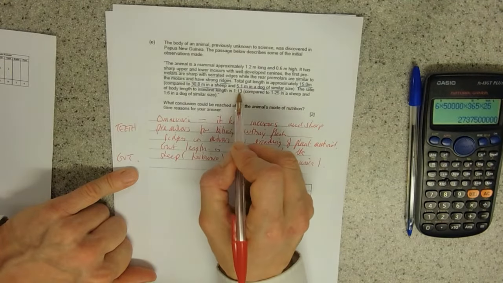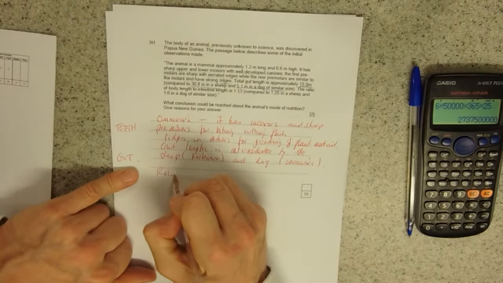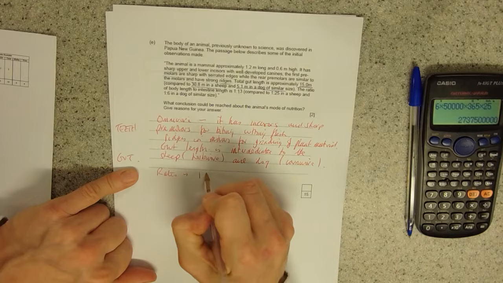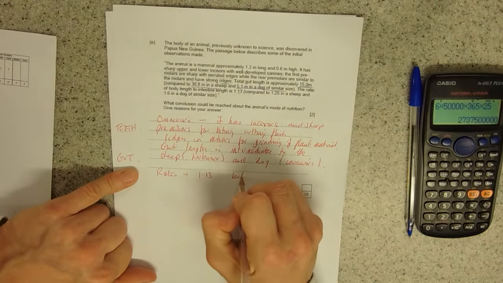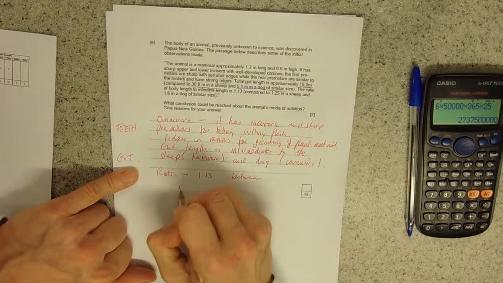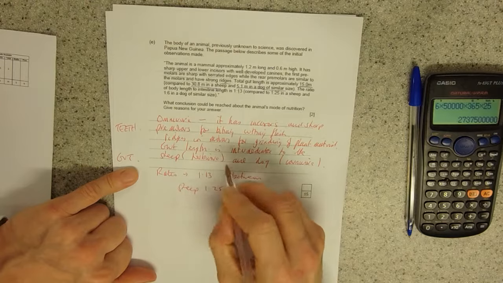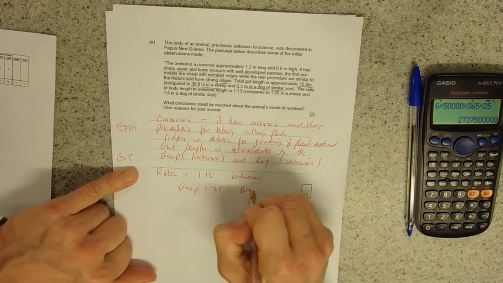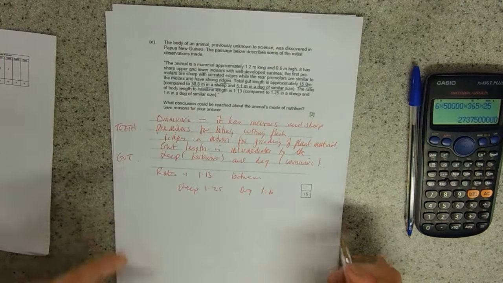So the ratio is 1.13. We've got our 2 marks now, but the ratio is 1.13, which is between the sheep 1:1.25 and the dog 1:1.6. So we've thrown a bit of data in there as well. 15 marks.